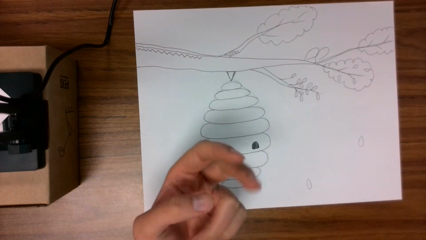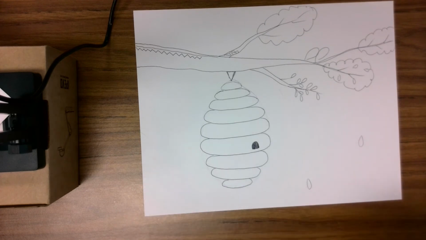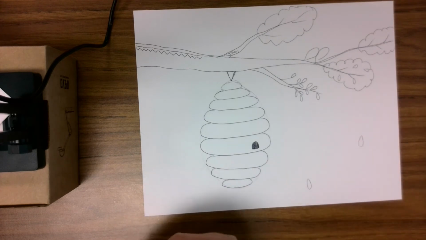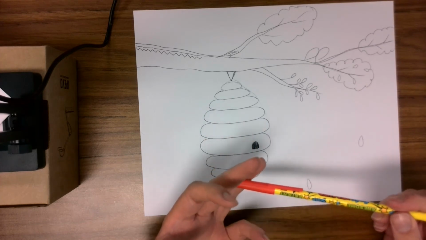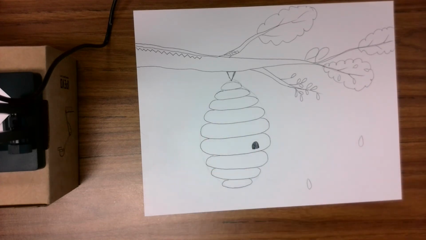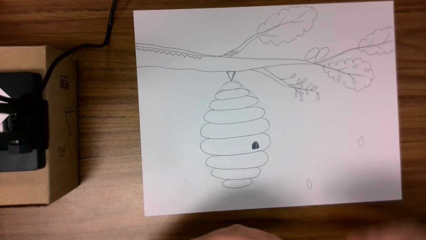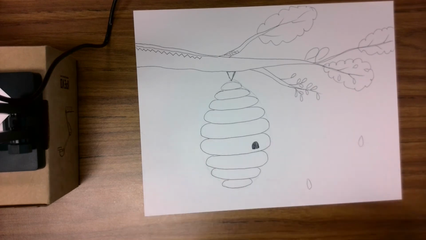They go to flowers and get their nectar and bring it back to the hive, and they turn that nectar into honey. We learned about the queen, and how the queen lays eggs, and these eggs turn into more of these worker bees. We learned a little bit about honey.